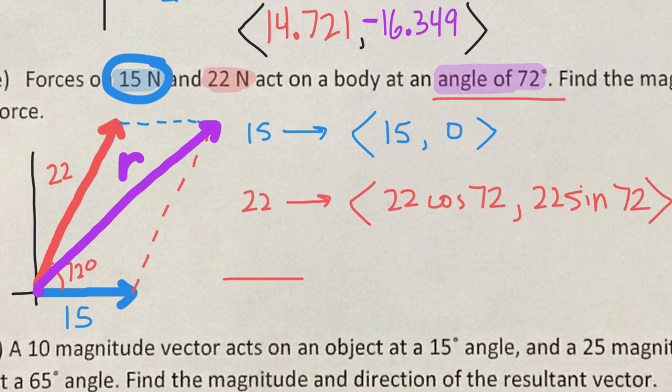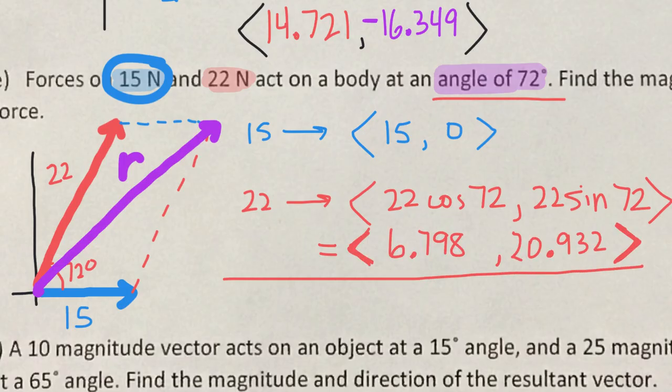So let's put that in our calculator real quick so that we can figure out what this is as a decimal. Now we're going to add these two vectors together to figure out the component form of your resultant. So I do the x component, which is 15, plus my x component, 6.798, and that gives me 21.798.